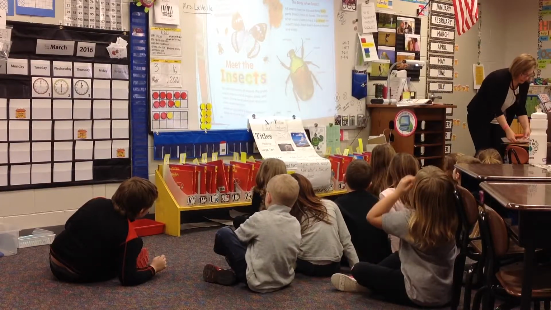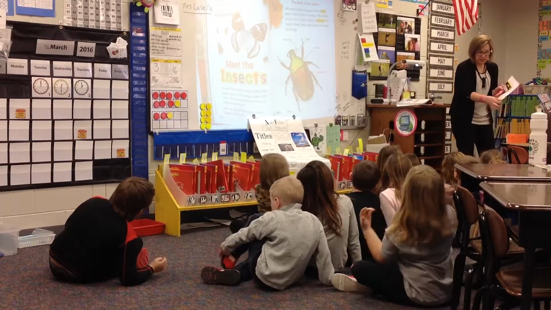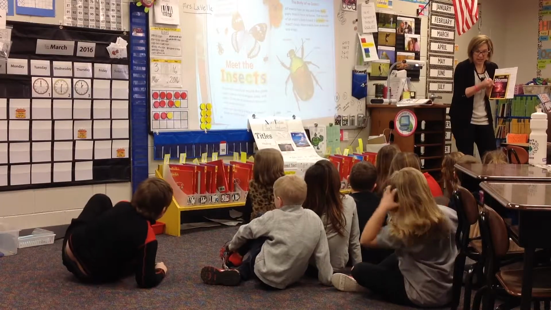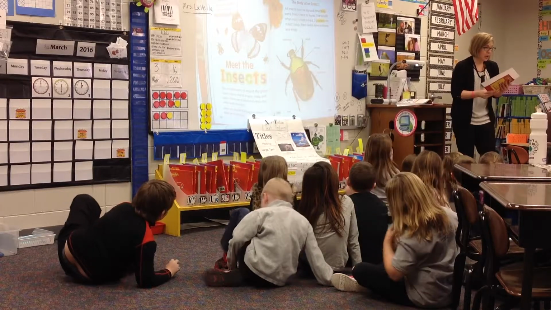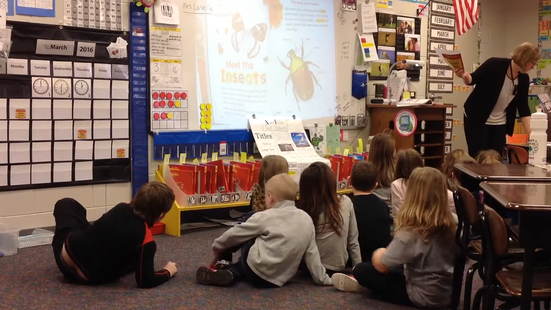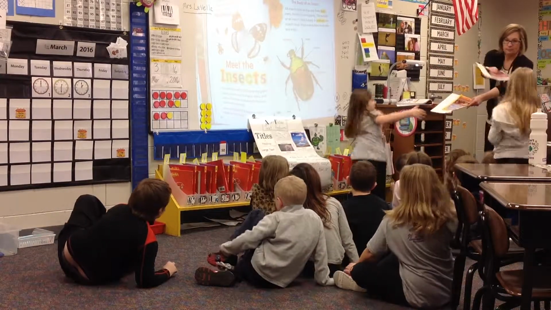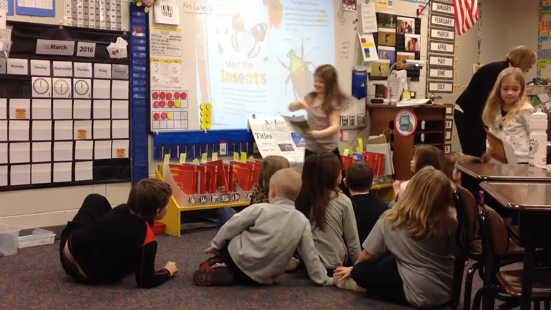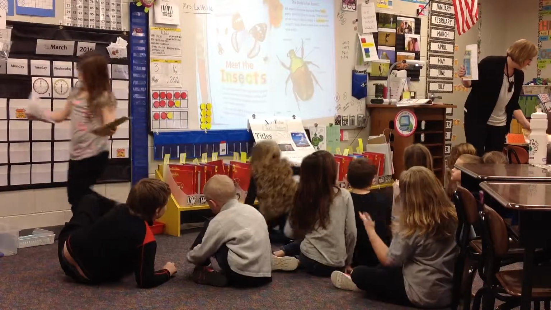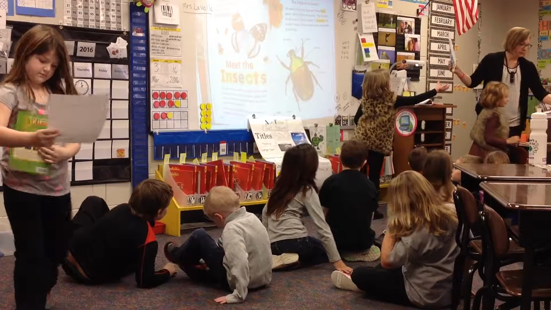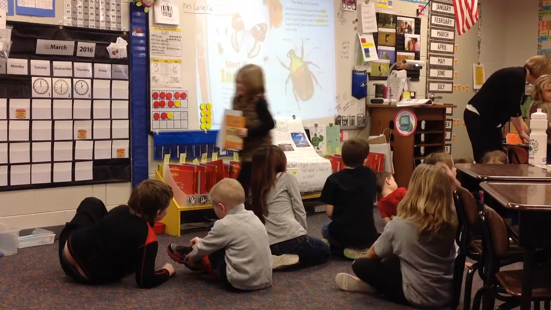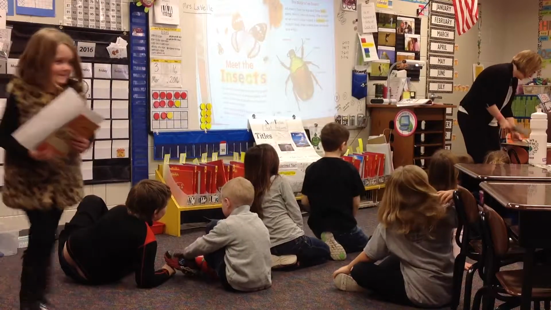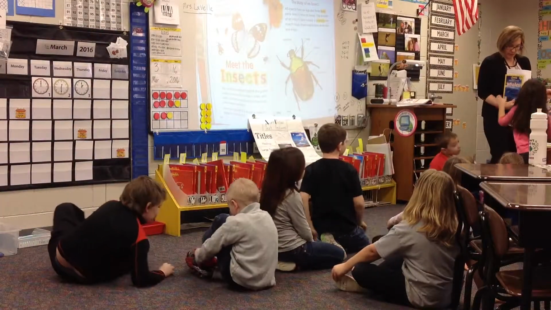Okay, so when you come up to the carpet, you're going to keep your page at your seat. You're going to bring your book up to the carpet with the page that has inspired you or made you want to learn more. So, Willow, Piper, Maddie, Bria, Audric, Kylie, Lotzi, the right book.